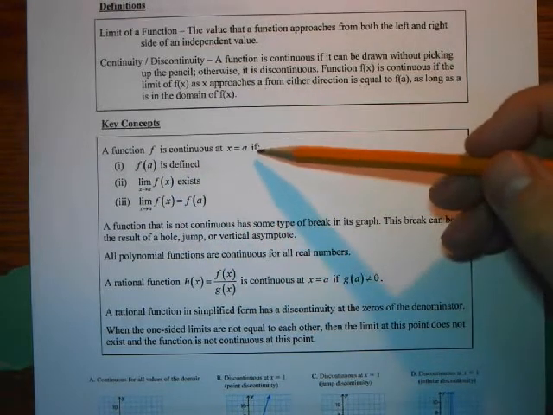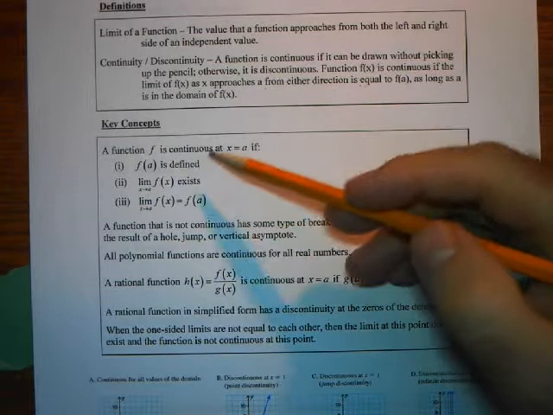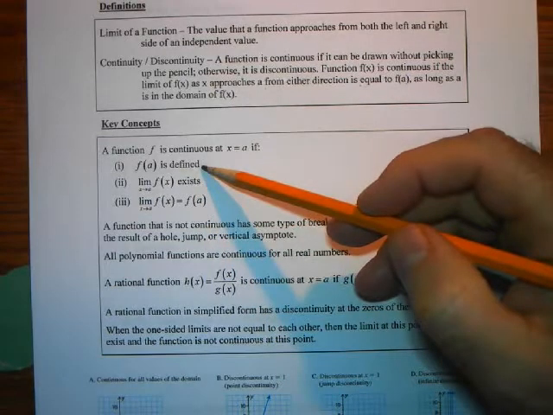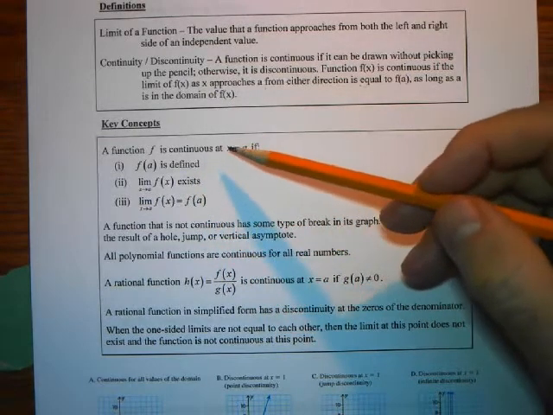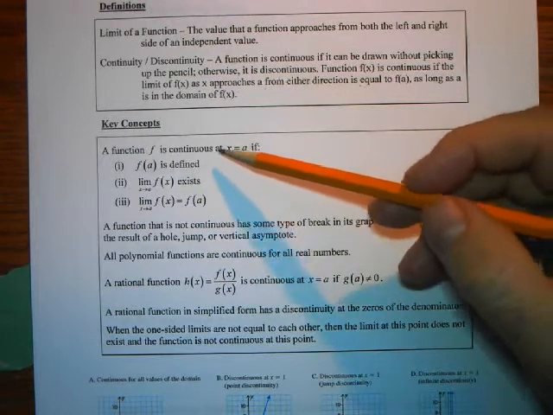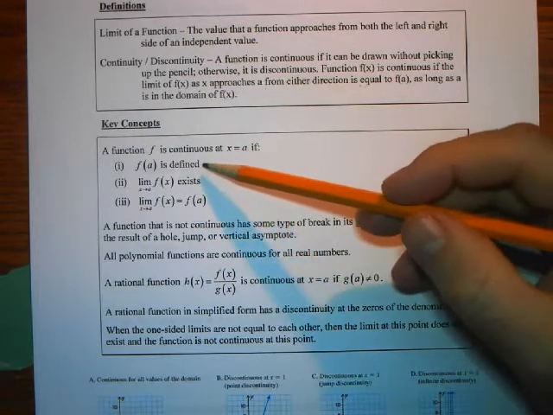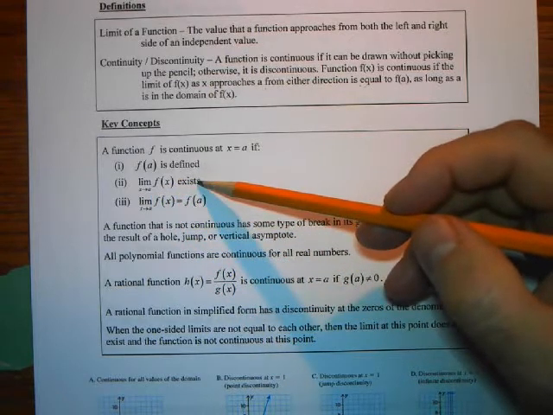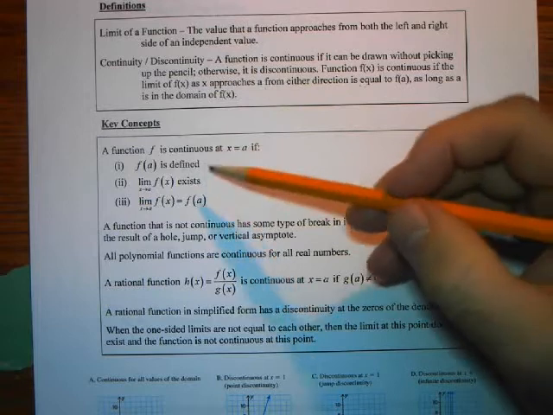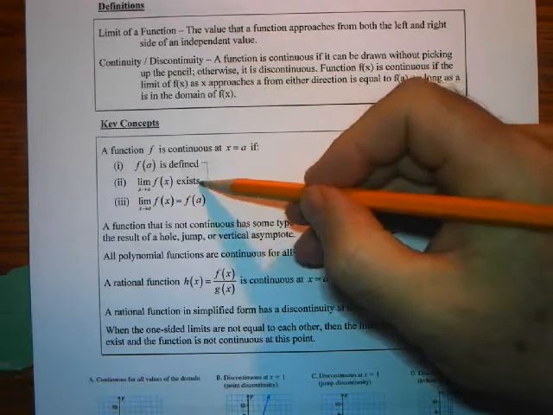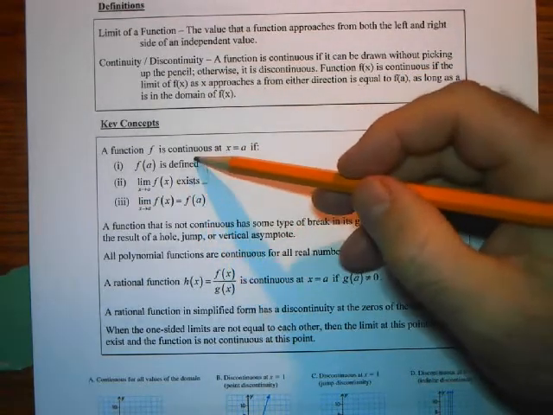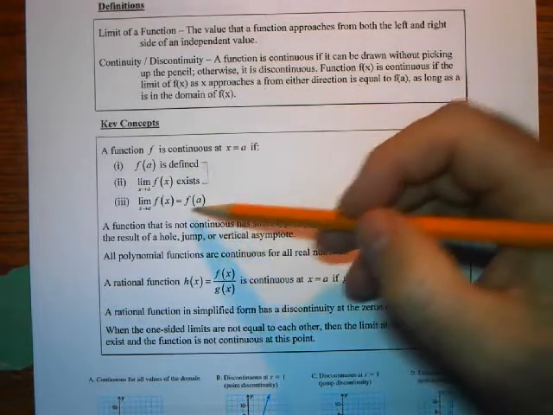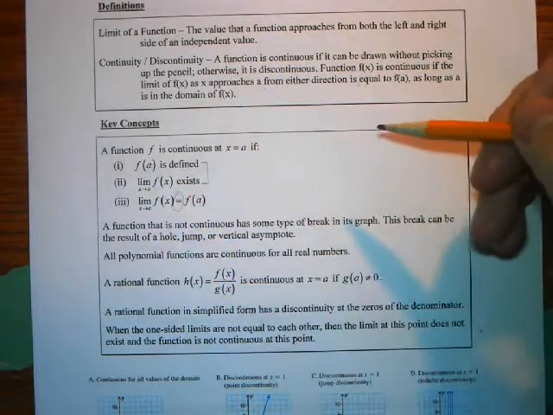Function f is continuous at x equals a if f of a is defined. So basically, there is a value of the function at that value of a. So it is defined. The second condition is that the limit of f of x as x approaches a exists. So that's what we just did in the last lesson. And then the third one basically puts these two together: that limit and the value of the function at that same point have to be equal to each other.